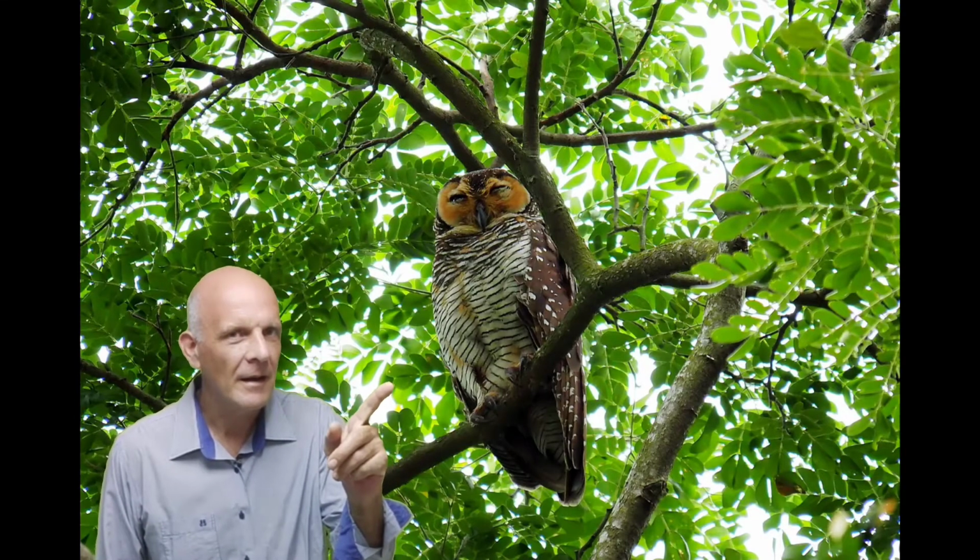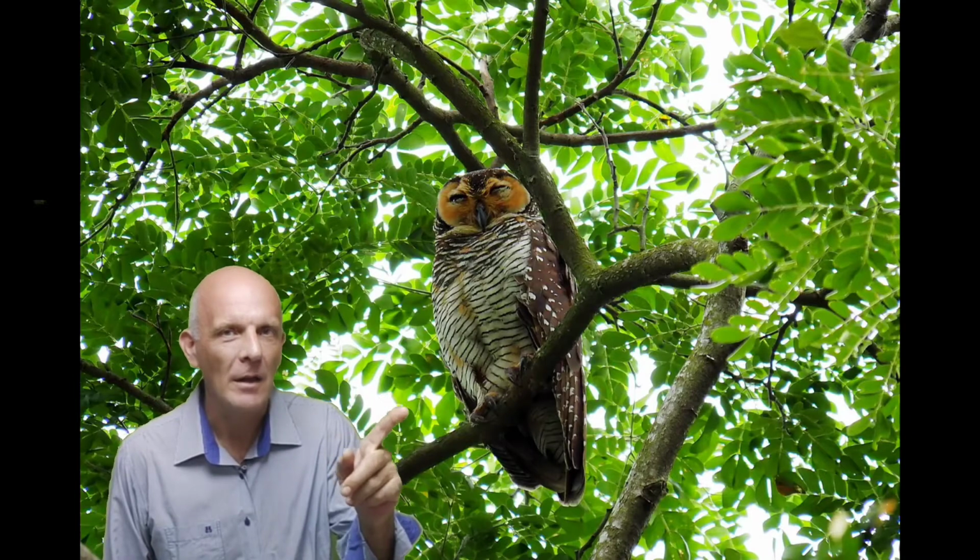Can you see it? There's an owl in the tree. There's an owl. Quiet. Shh.